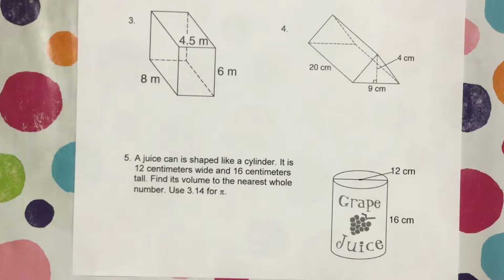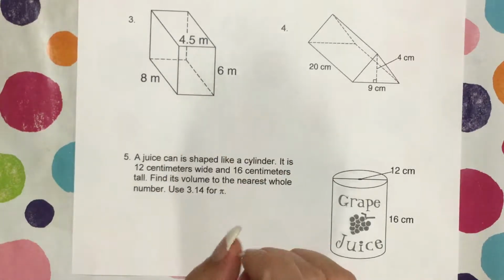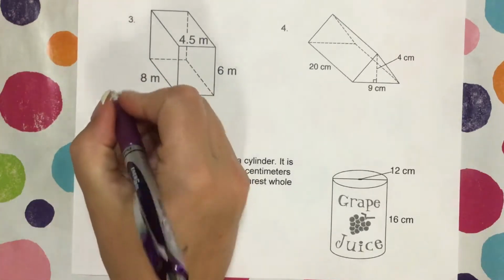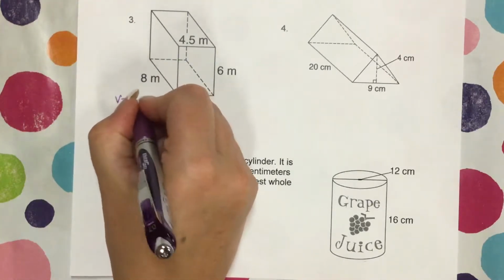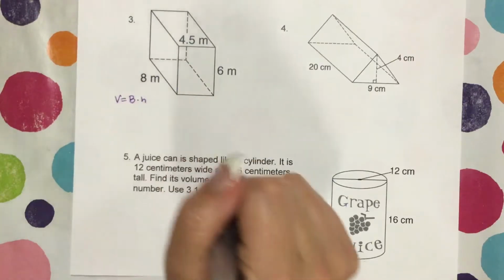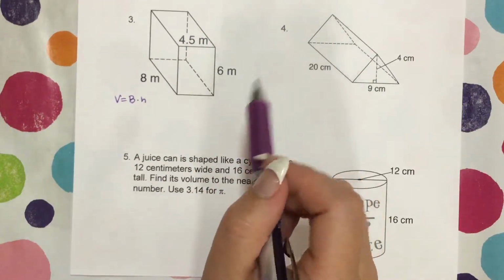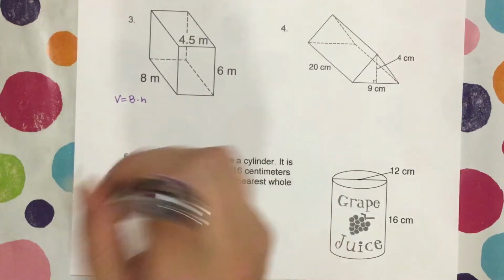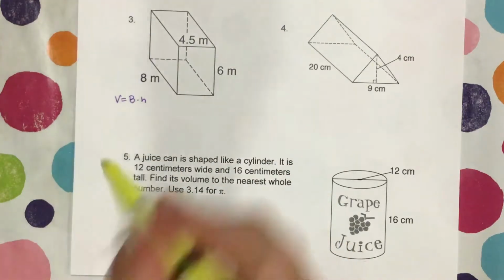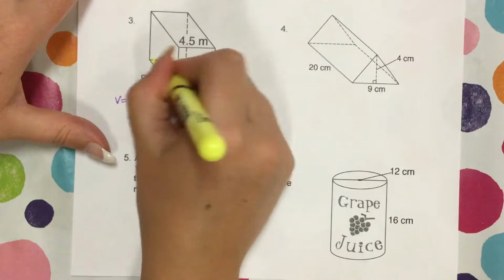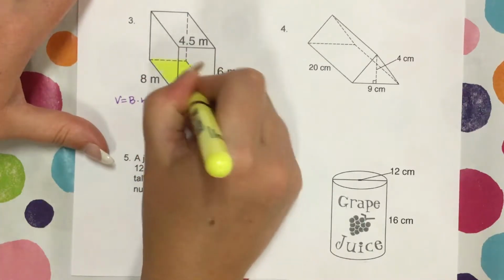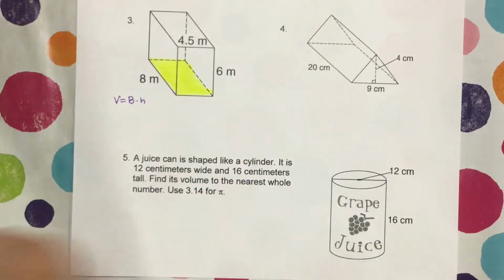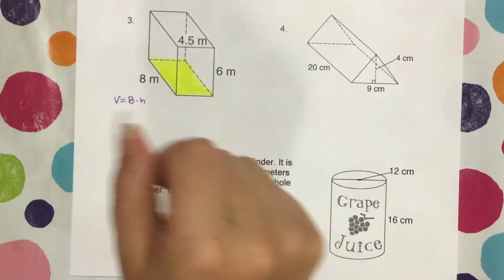All right, we're back. Let's go ahead and determine what is the volume of problem number 3. So we know that the volume is found by taking the area of the base multiplied by the height. So when we look at the base, I'm looking at this right here. This is my base. So I need to find the area of that.